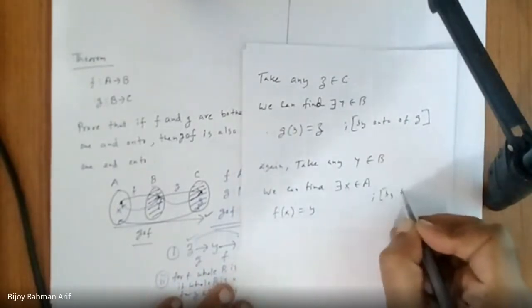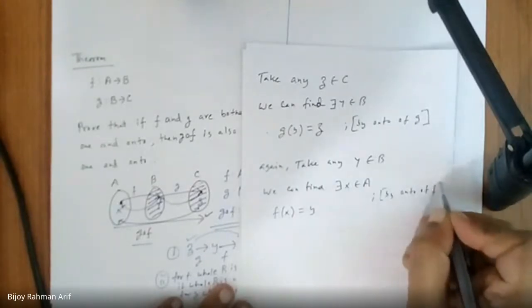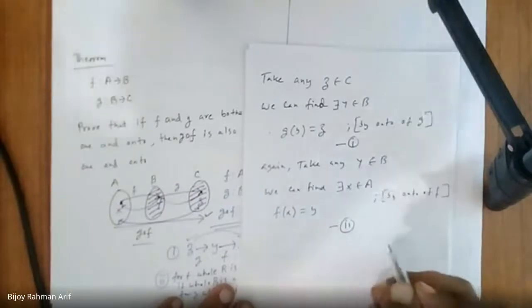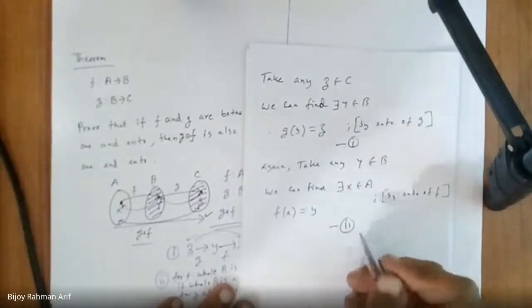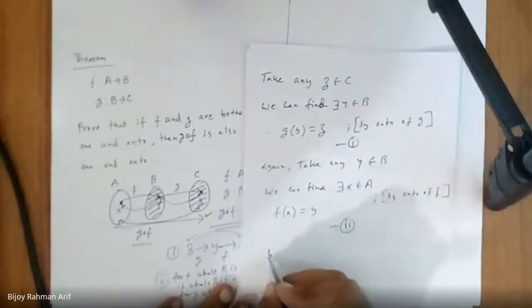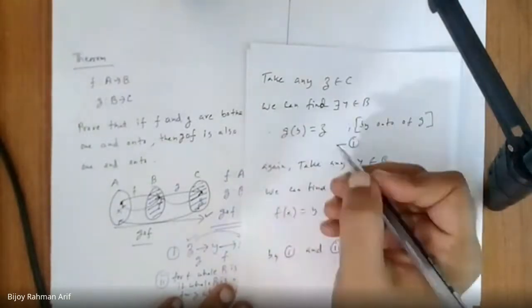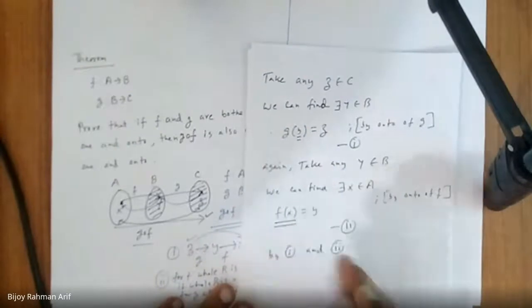Let's call these 1 and 2. If we call by 1 and 2, just replace this y with this F(x).